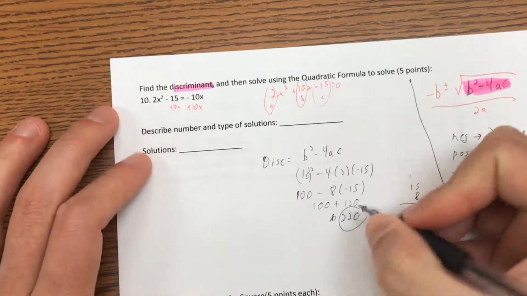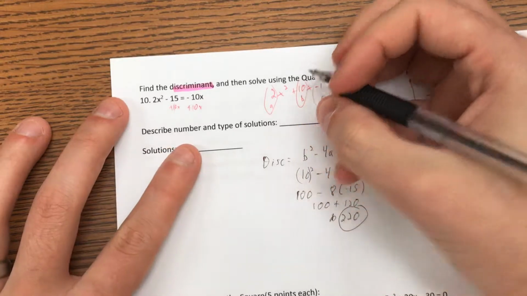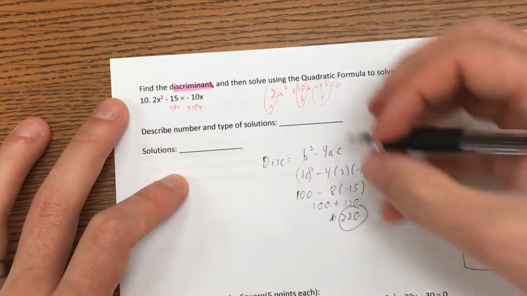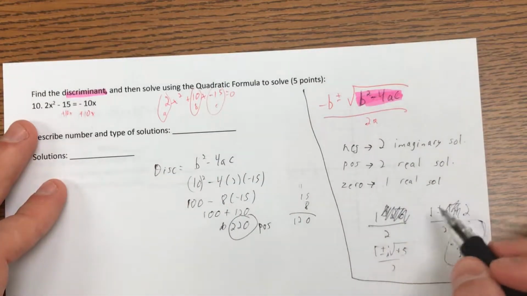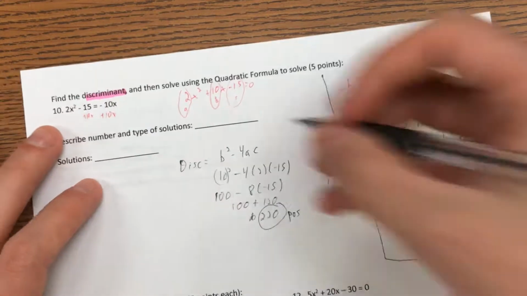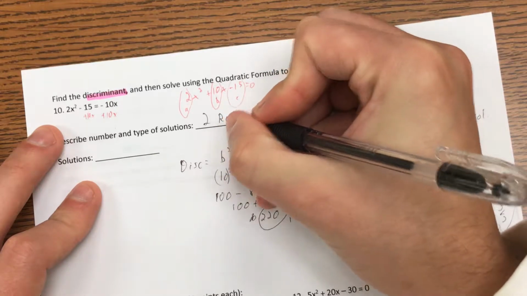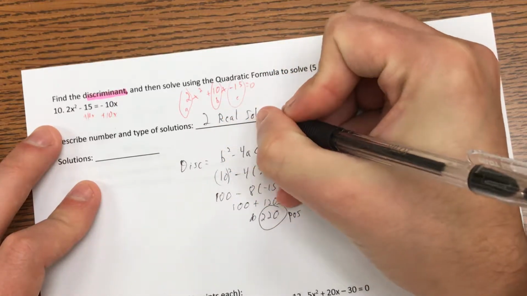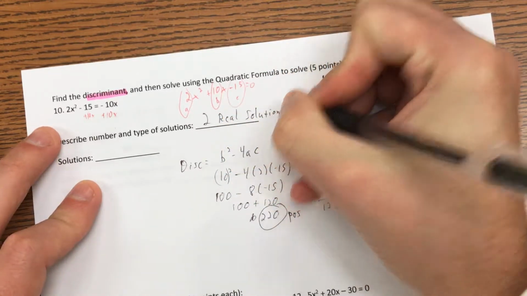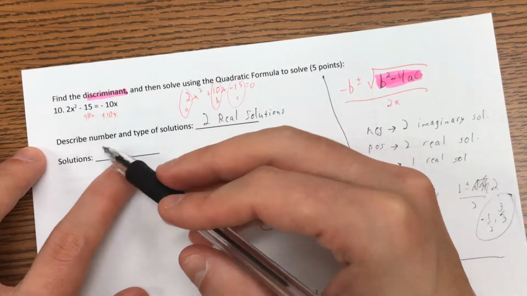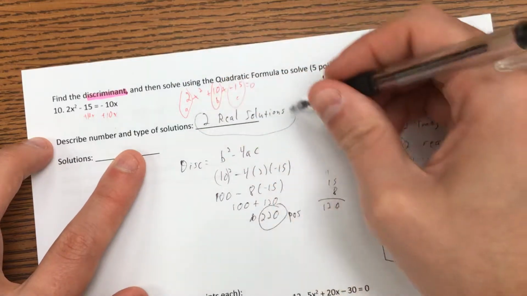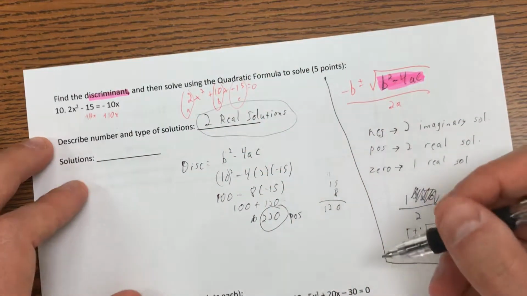So you get 220 as the discriminant. So describe the number and type of solutions. Well, this is positive. And because it is positive, that means there is going to be two real solutions. So I would write two real solutions. Because the question says to find the discriminant, and right here it says describe the number and type of solutions. So there it is. Two real solutions, and the discriminant was 220.